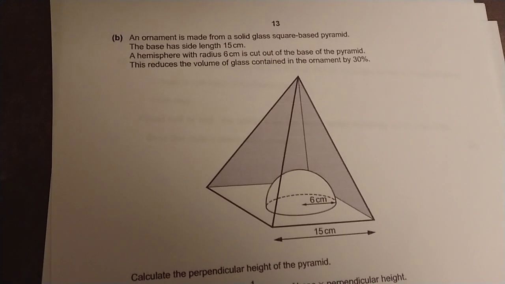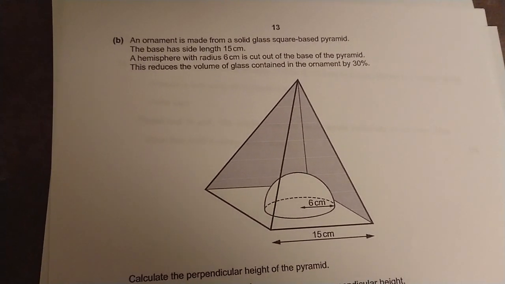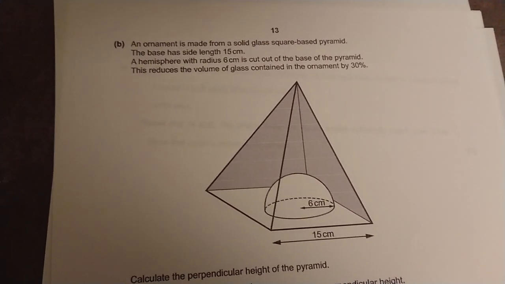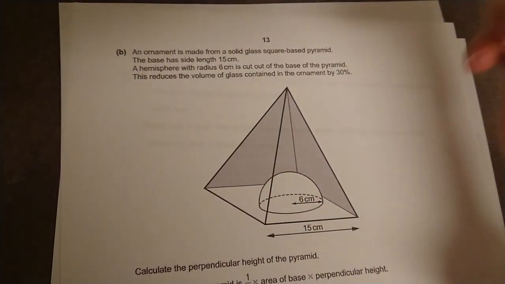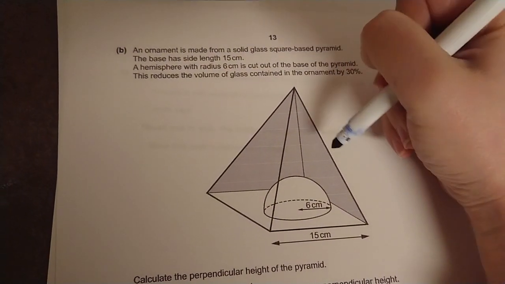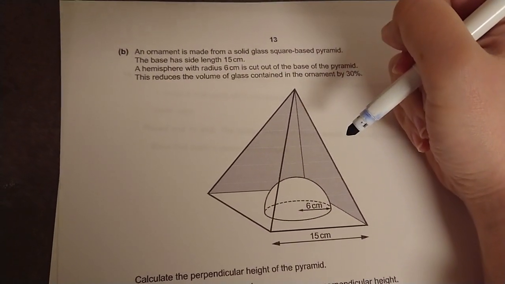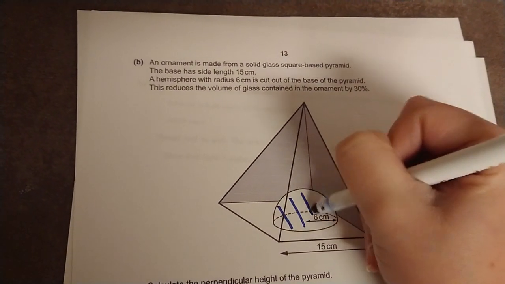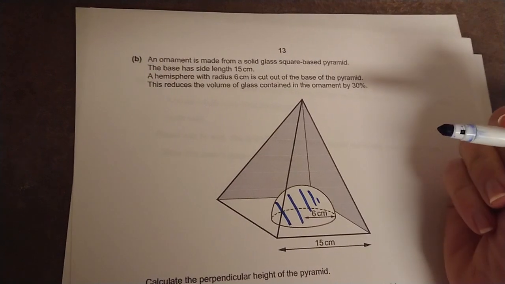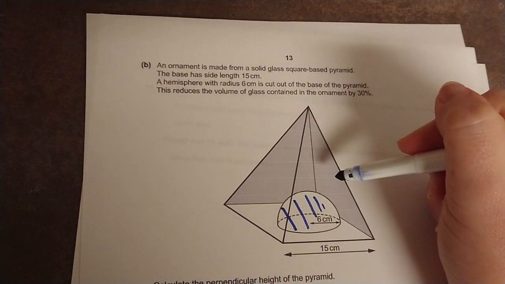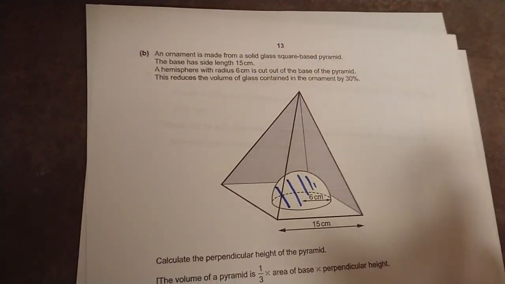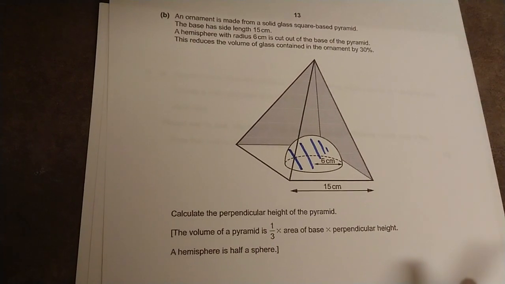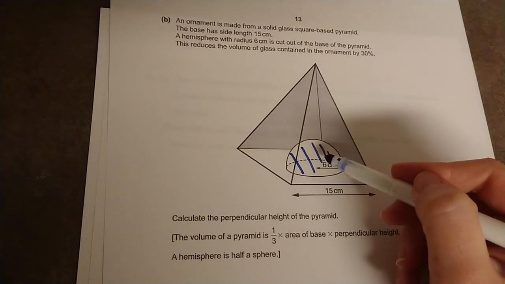Okay, this one, there's a lot involved in this one. So we've got a pyramid with a hemisphere in it. When the hemisphere is cut out, it reduces the volume by 30%. So what that's telling me is that the volume of the hemisphere is 30% of the volume of the pyramid. So the first thing I'm going to do is to work out the volume of the hemisphere.